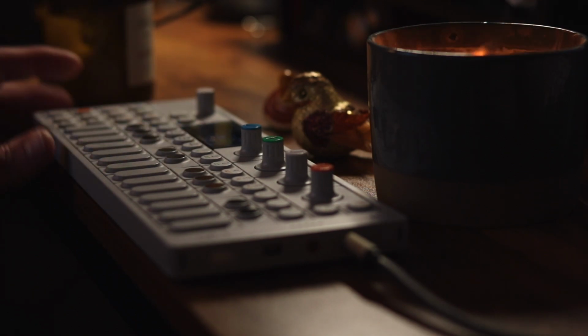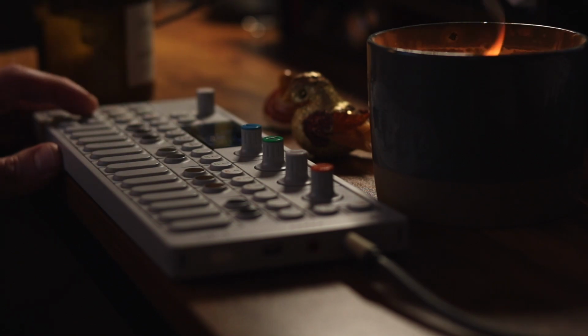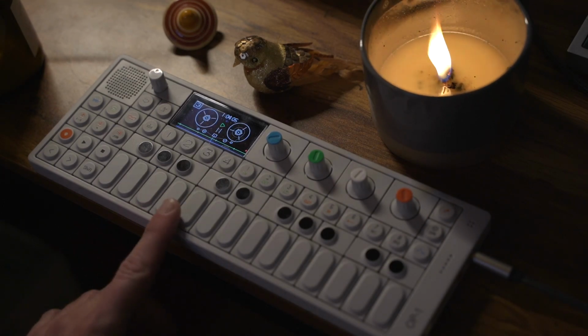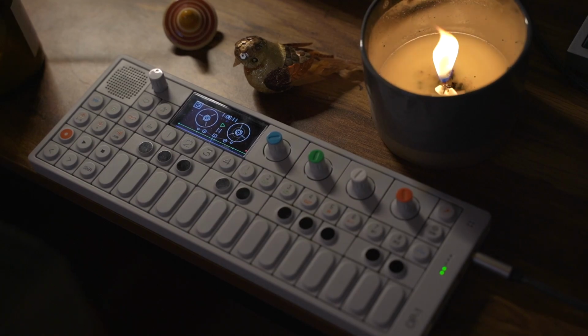And then I think I played a synth part. Some more percussion too, but I used one of the synth engines native to the OP-1 and one of the electric keyboards.